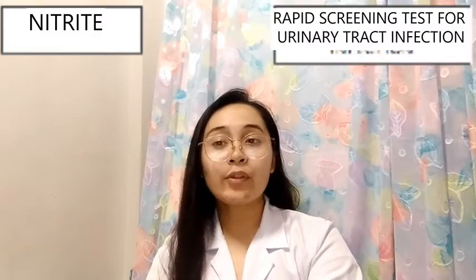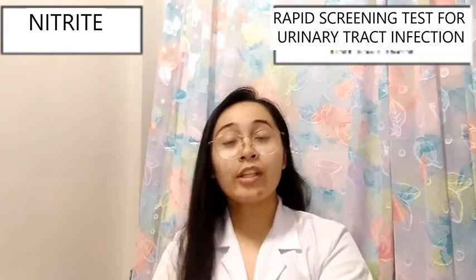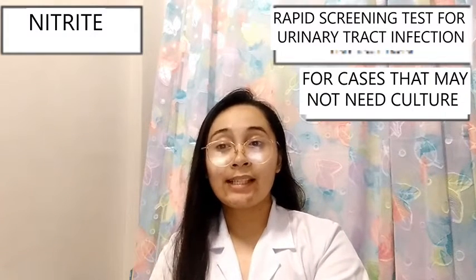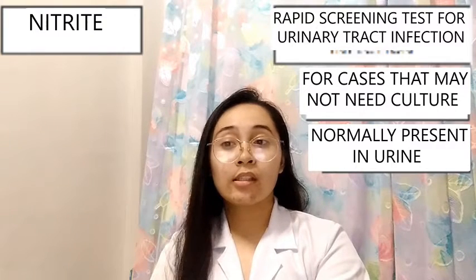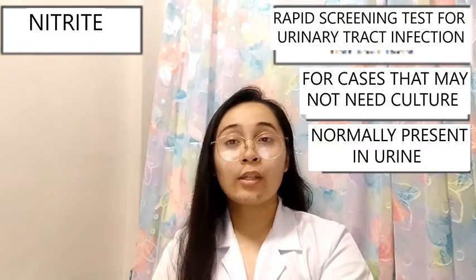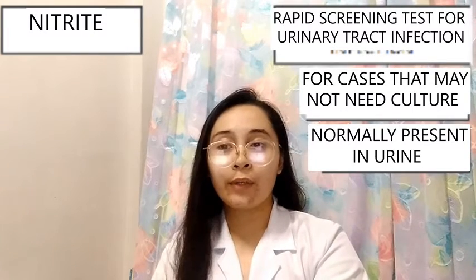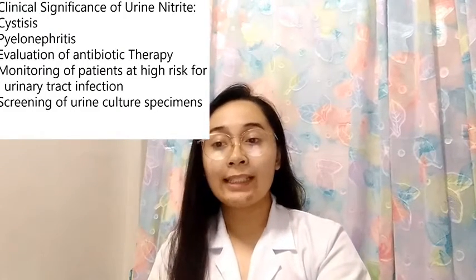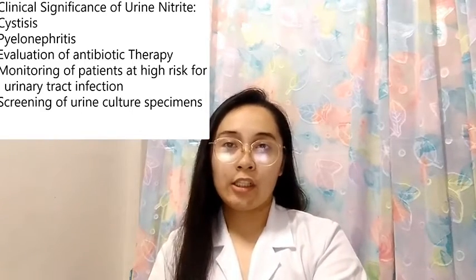Nitrite. Nitrite is a rapid screening test for UTI or urinary tract infection, where there is a presence of bacteria. It is designed to detect cases that may not need culture. Nitrite is normally not present in urine. The specimen required for this type of test is first morning or 4-hour urine. The clinical significance of urine nitrite is cystitis, pyelonephritis, antibiotic therapy, and urinary tract infection.